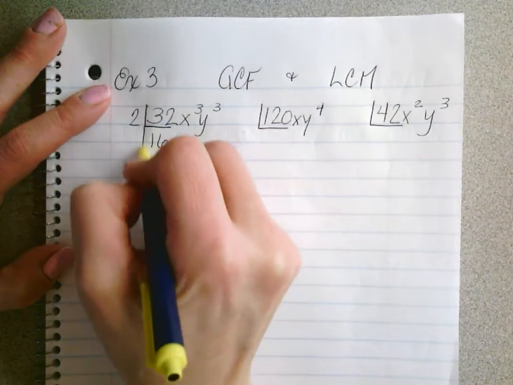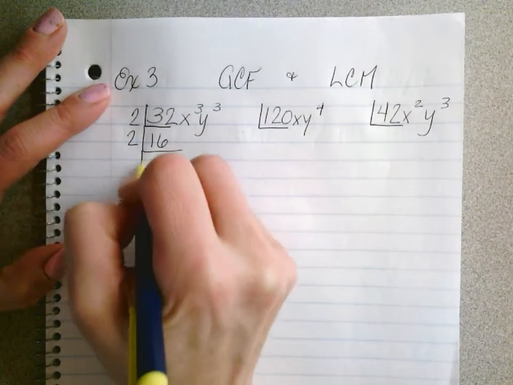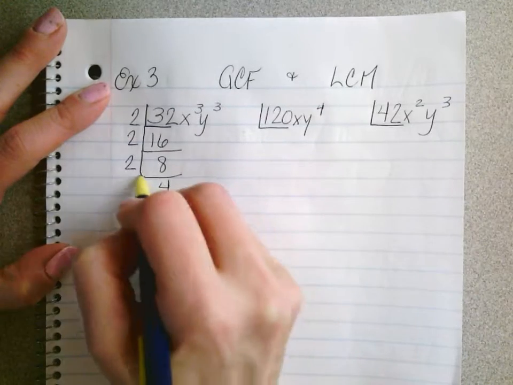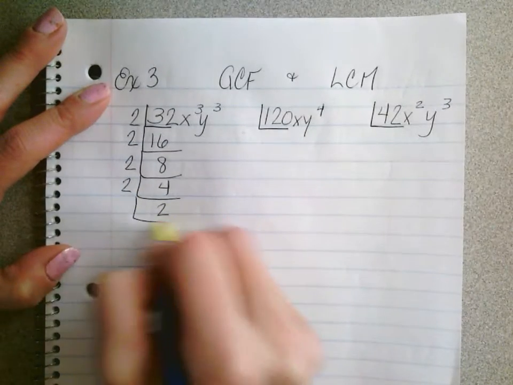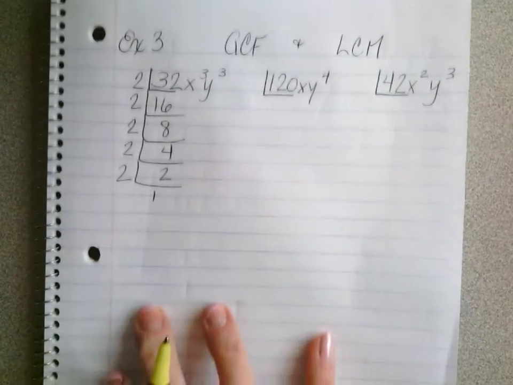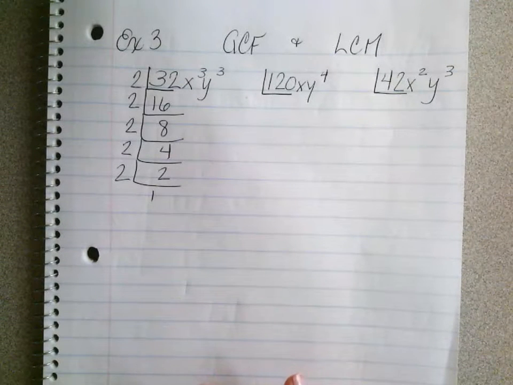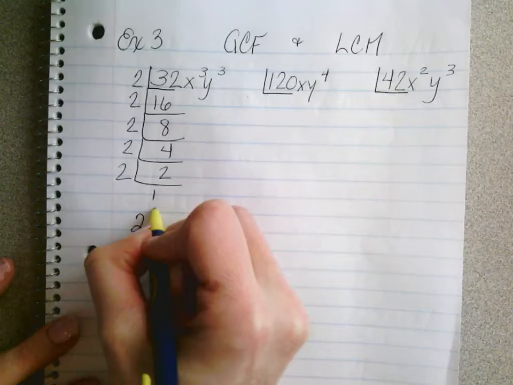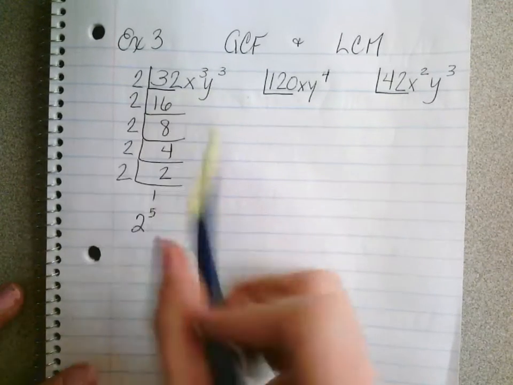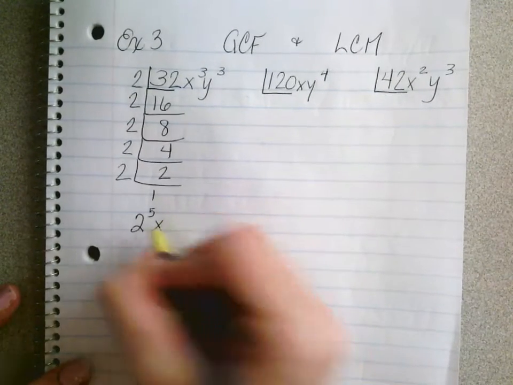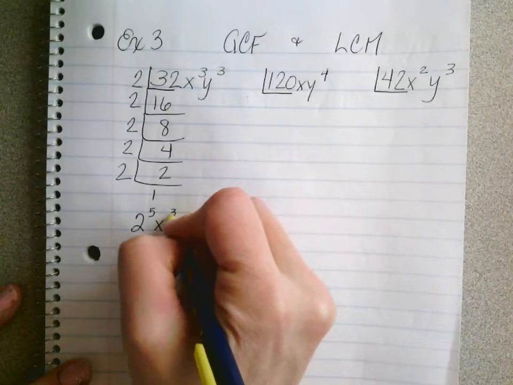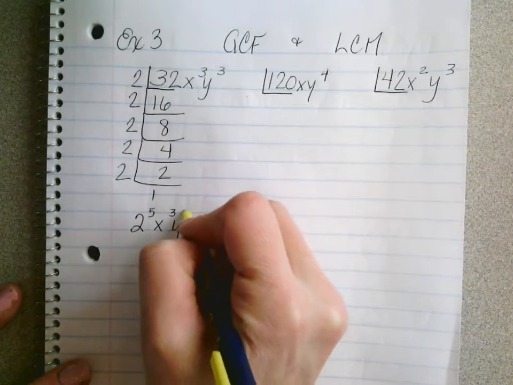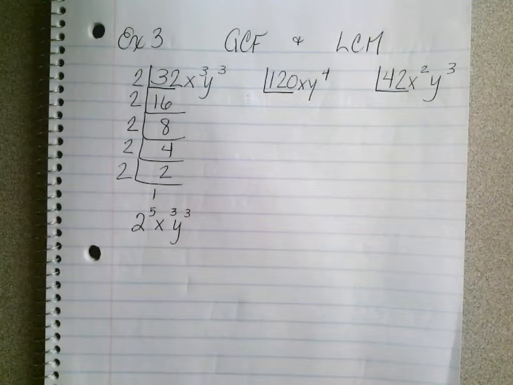2, 16, 2, 8, 2, 4, 2, 2, 2, 1. Did I just get 32 done? So 32 is equivalent to 2 to the 5th, right? Bring down your x's and y's, but just keep them with their exponent. X cubed, y cubed. Keep the variables just the way they are.